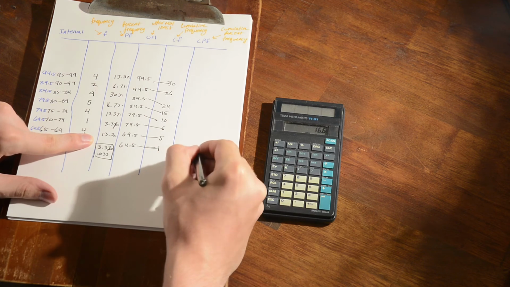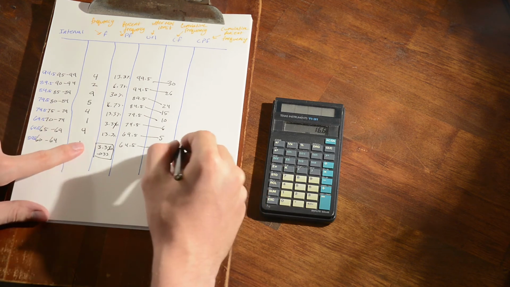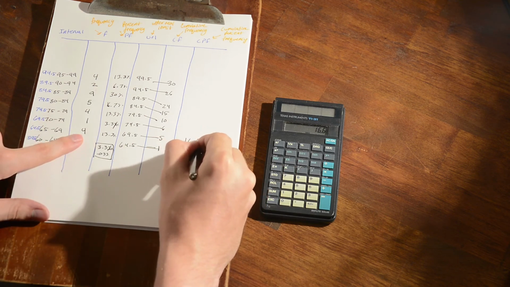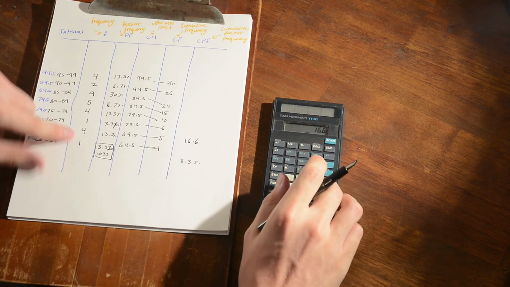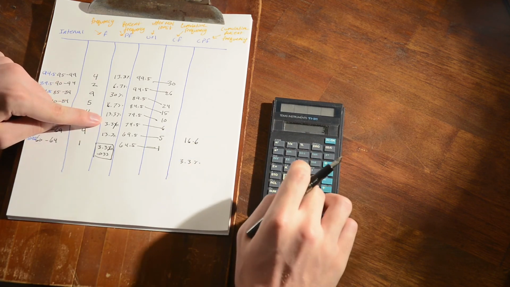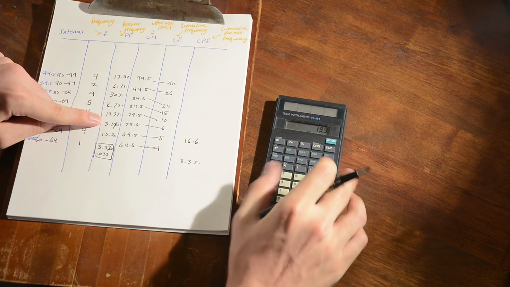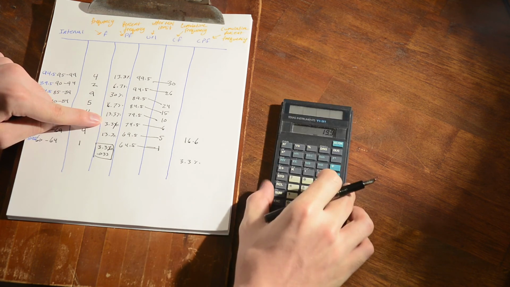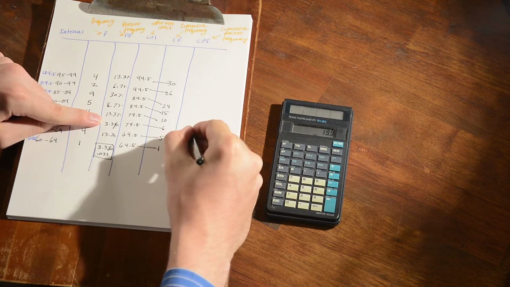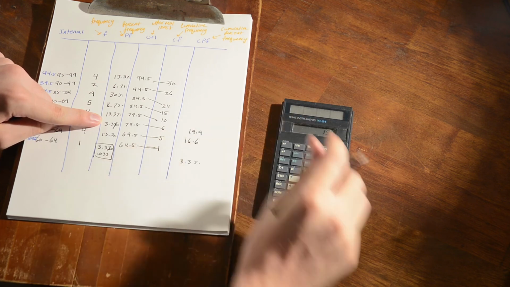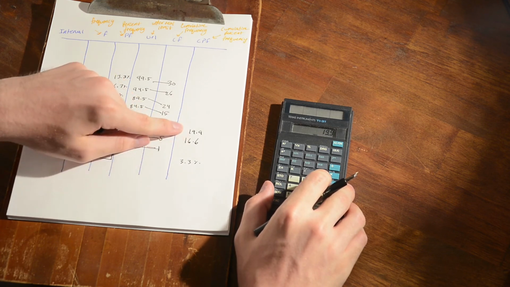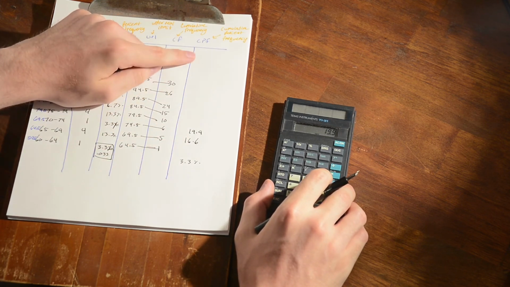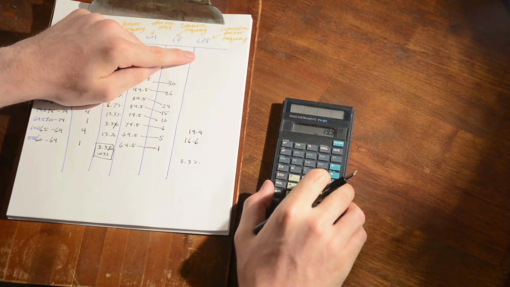16.6. Let's make sure we're going across. Yeah. Started that first one too low. 16.6 plus another 3.3 is equal to 19.9. And I don't round when I'm adding these up. I may be slightly off at the top, regardless of if I round or not.